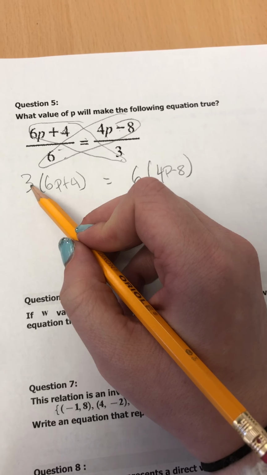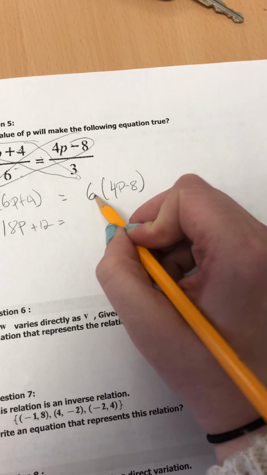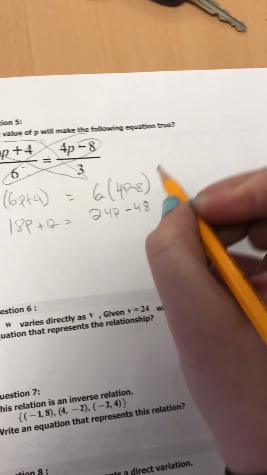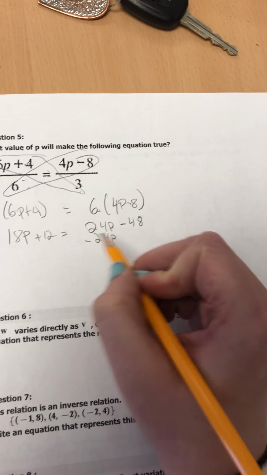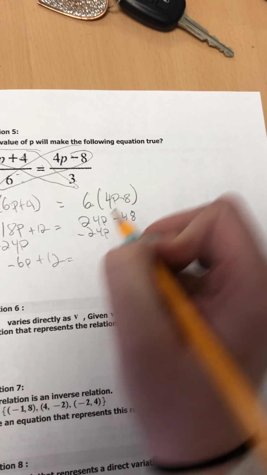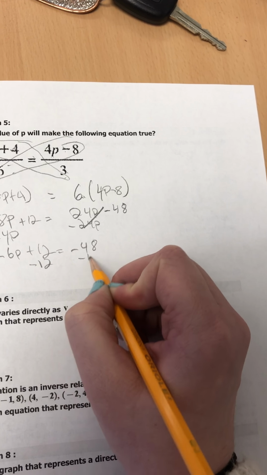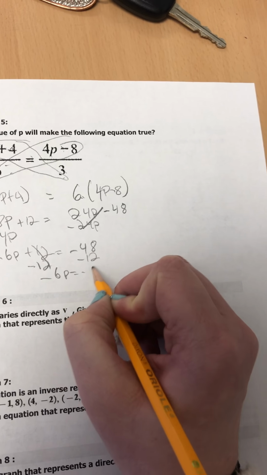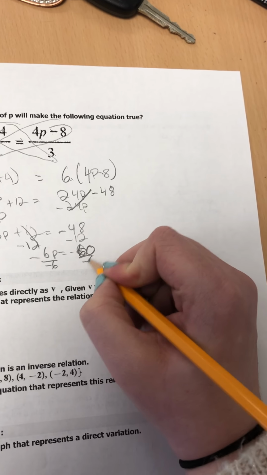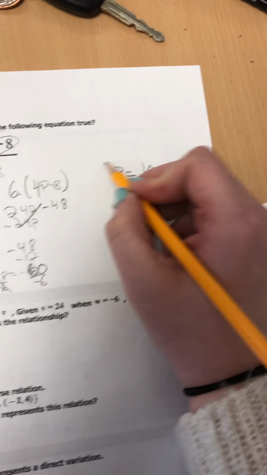All right, so now we're going to distribute. So 3 times 6p is 18p, 3 times 4 is 12, 6 times 4p is 24p. 6 times negative 8 is negative 48. I want all my p's on the left, so I'm going to move this to the left. So that's going to give me negative 6p. Then I want all my numbers on the right, so I'm going to subtract 12 from both sides and get negative 60. And then divide by negative 6 to get p by itself. So my value of P is positive 10.